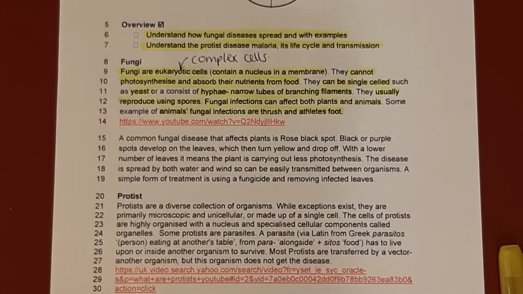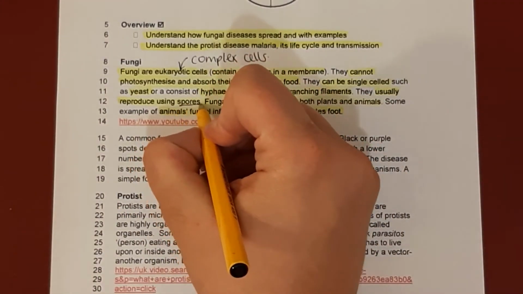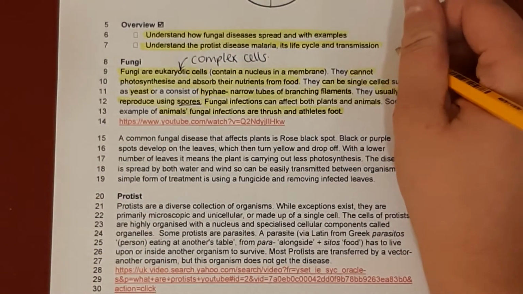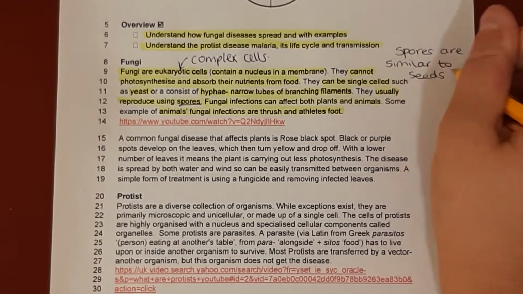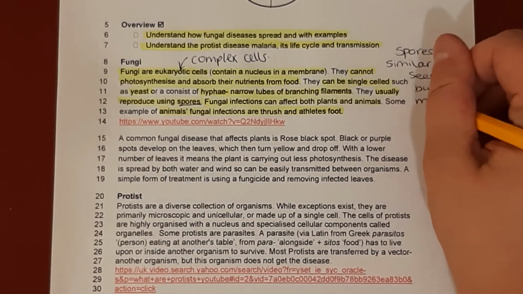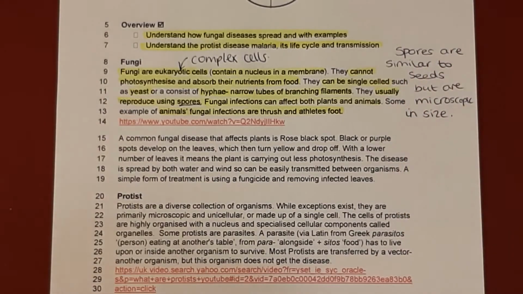Okay, so let's have a look at some of this. So fungal spores, what are fungal spores? They are microscopic particles that allow the fungi to reproduce. They're very similar to seeds. So let's pop in about that. Spores. Right over here at spores. Okay, so spores are similar to seeds, but they are microscopic in size.